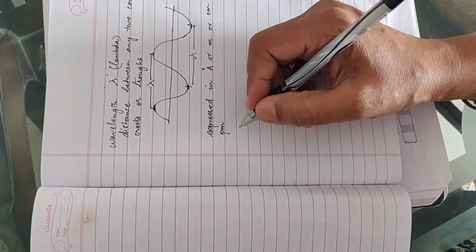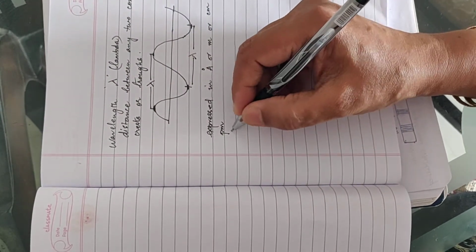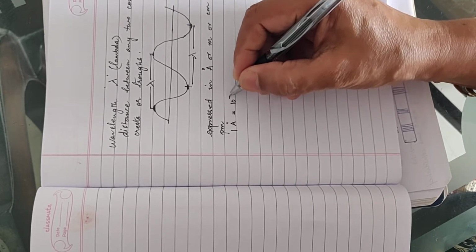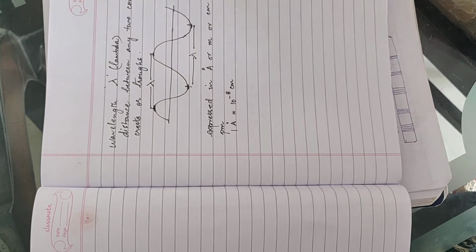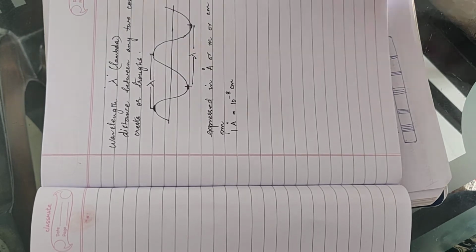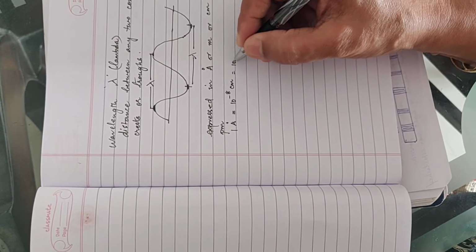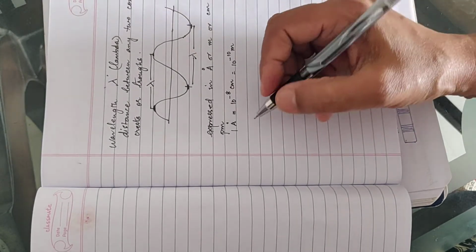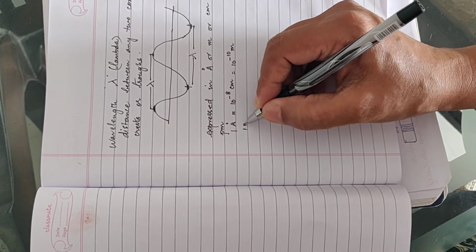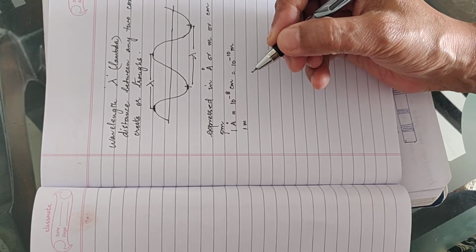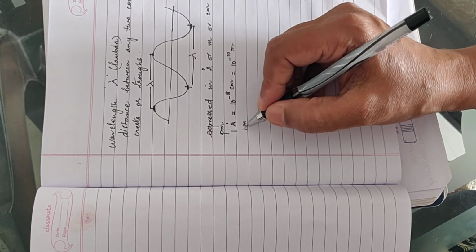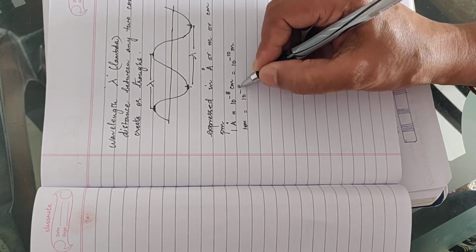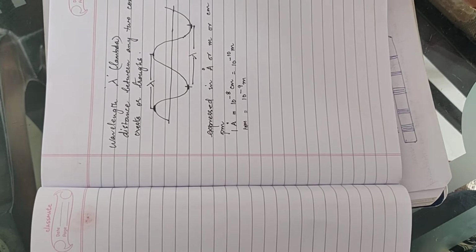Now what is the relation connecting all these? 1 angstrom unit is equal to 10 power minus 8 centimeter, that is equal to 10 power minus 10 meter. 1 nanometer is equal to 10 power minus 9 meter.